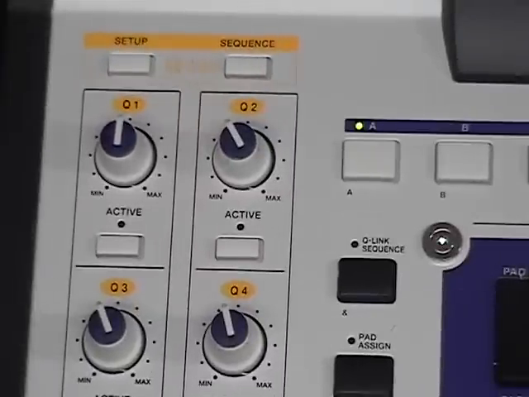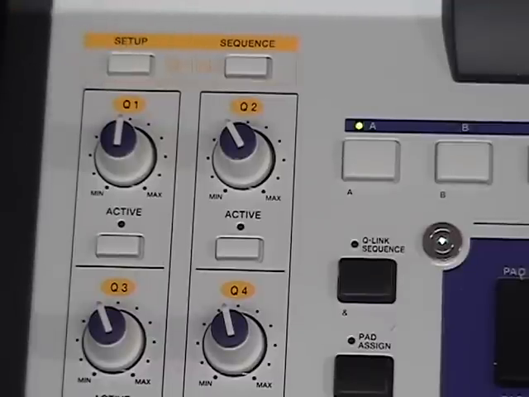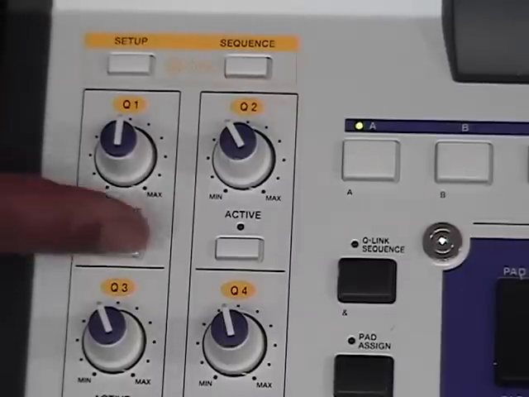Now here we have our Q-Link section, which is right here. You can assign internal MPC parameters or MIDI messages to the knobs and sliders of this section and control them in real time. This is really cool. Now, for example, here, this key accesses the Q-Link setup page where you can select the parameter that will be assigned to each knob or slider.